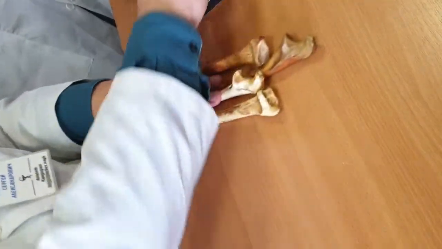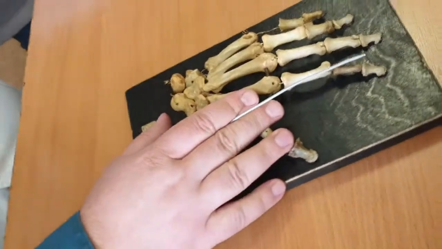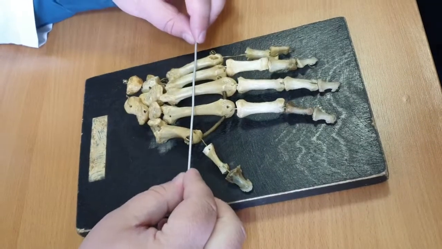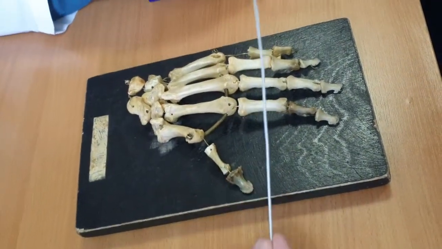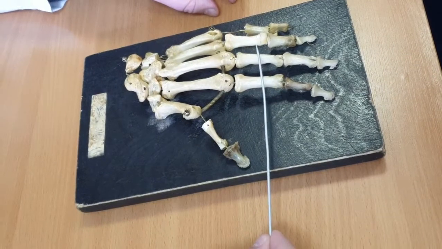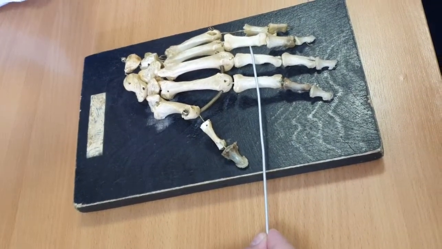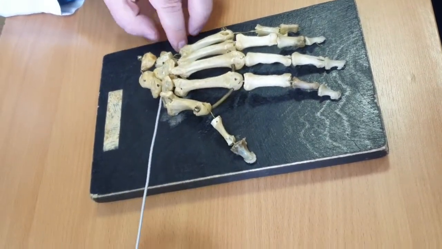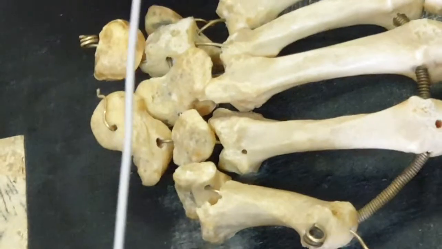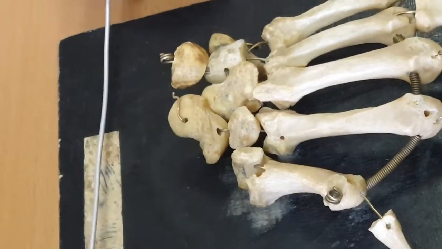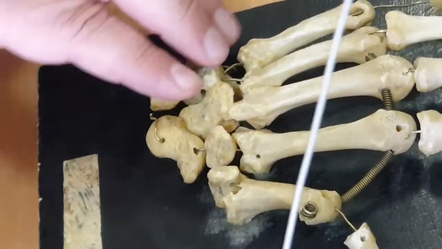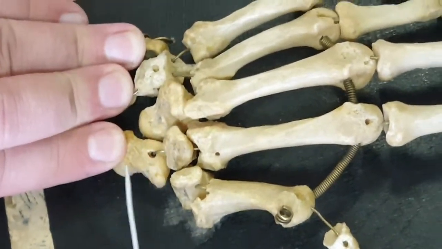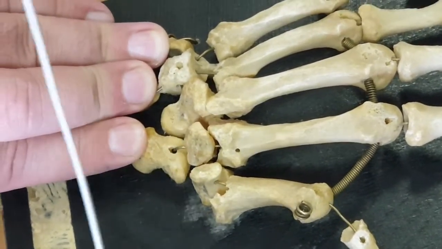And now the bones of the hand. All of these bones subdivide into the bones of the carpus, metacarpus, and phalanges, phalanges digitorum manus. Manus, that is hand. The bones of the carpus are eight bones. All of them are short spongy bones, and they make two rows, a proximal row and a distal row. Four bones in the proximal and four bones in the distal row.